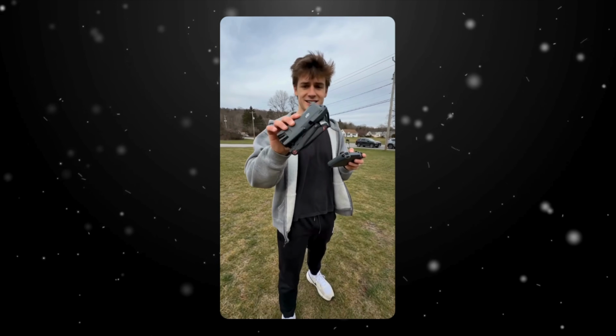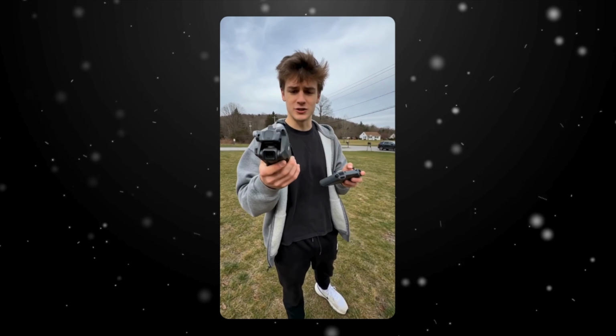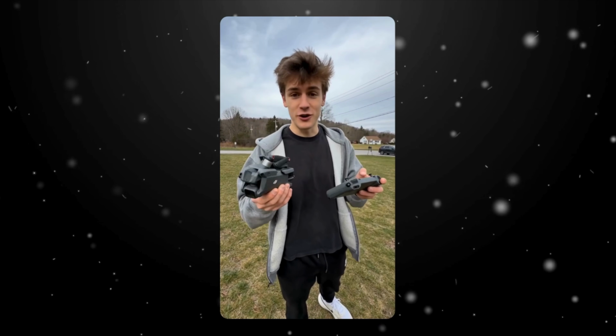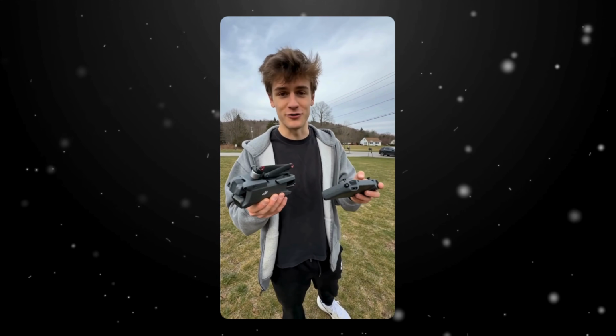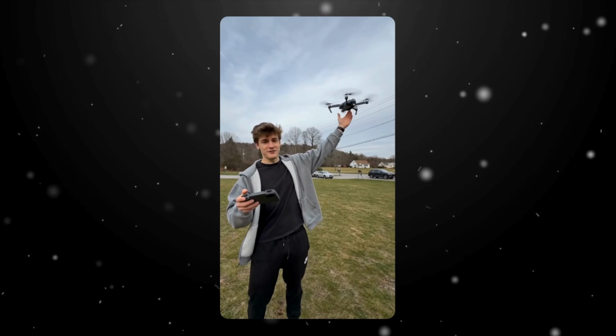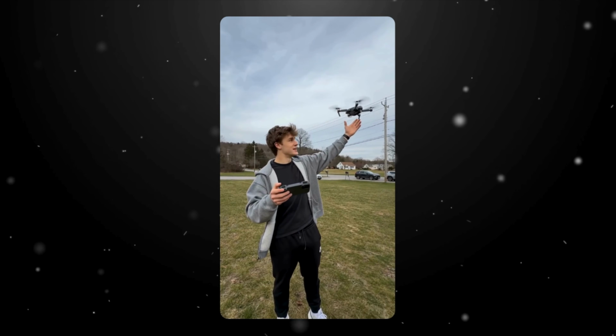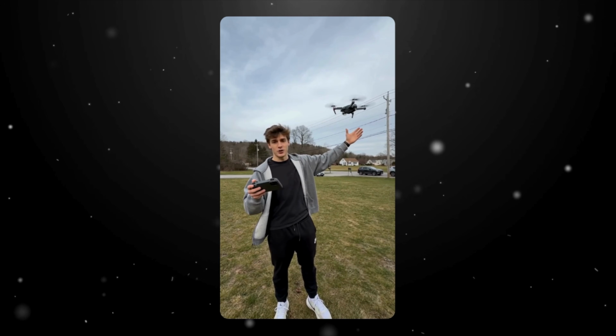Okay, real quick, this little DJI is awesome. It folds up, super light, and the footage is so smooth, even vertical for reels. I'm literally flying it right now, and the obstacle sensors are clutch. Totally worth having for trips.